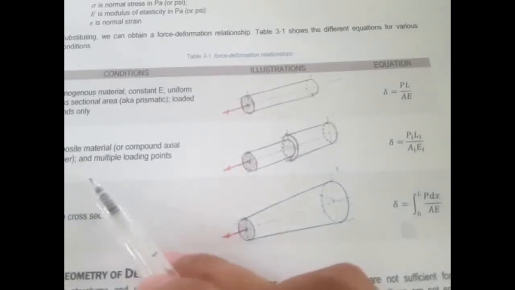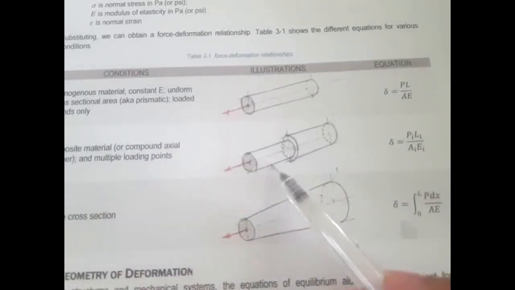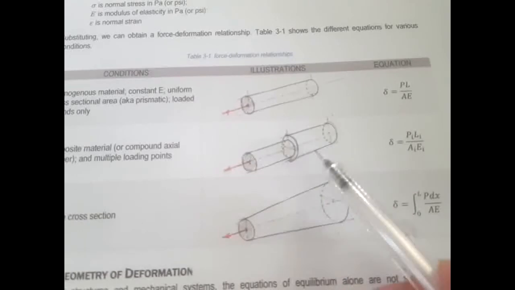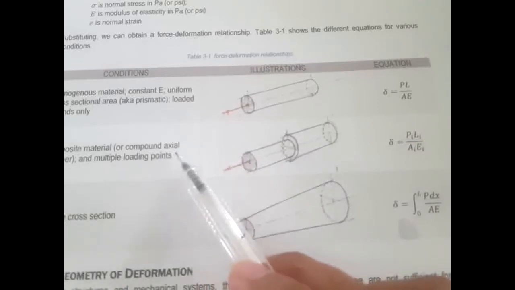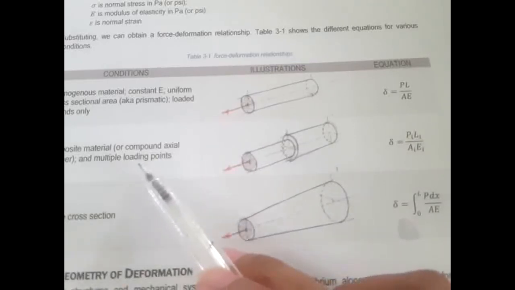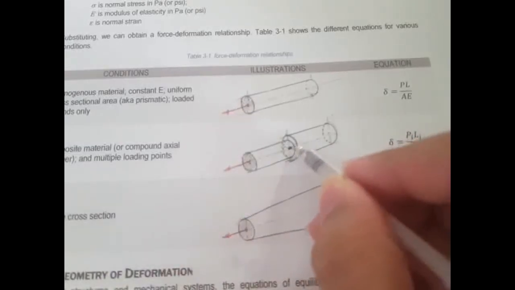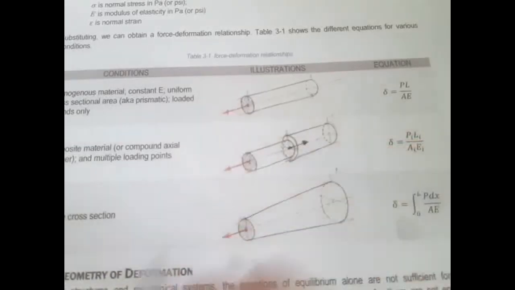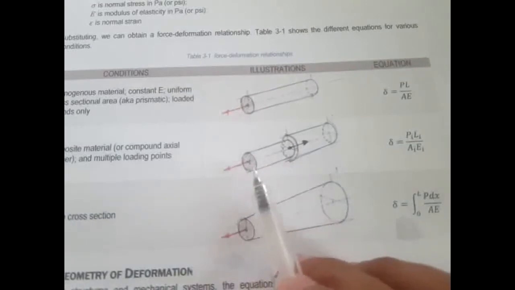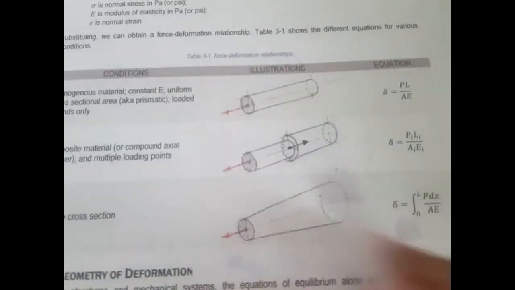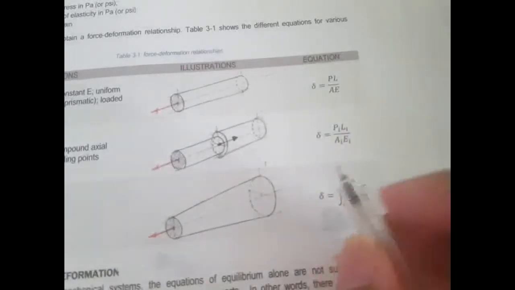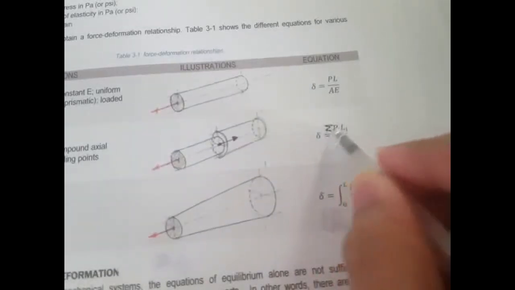For composite material, for example one is steel and the other is brass, and also if we have multiple loading points, this can be computed using the summation.